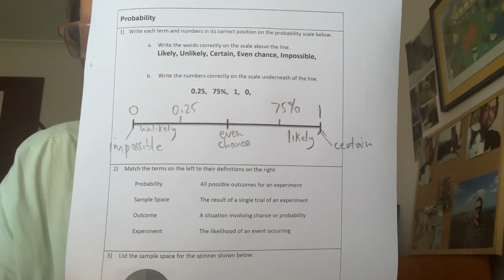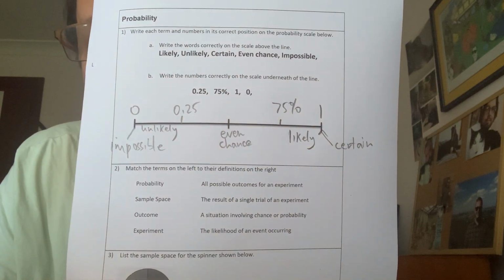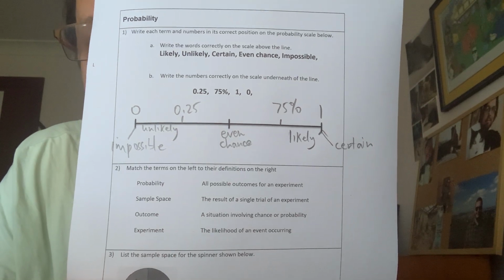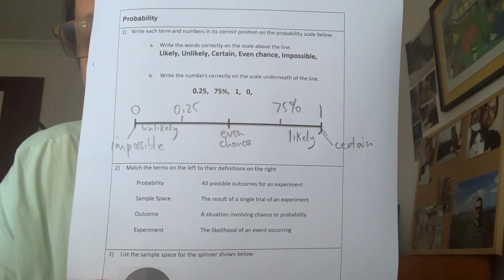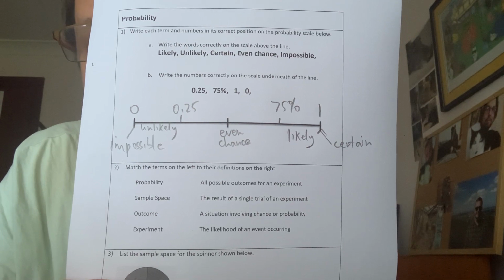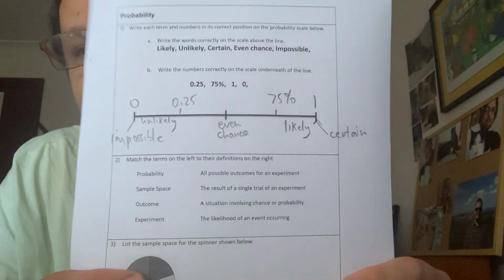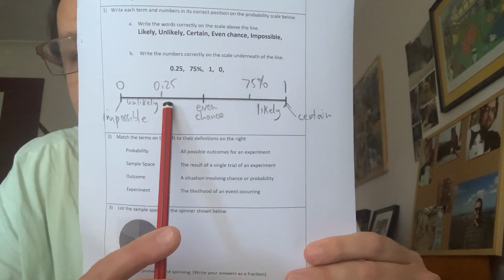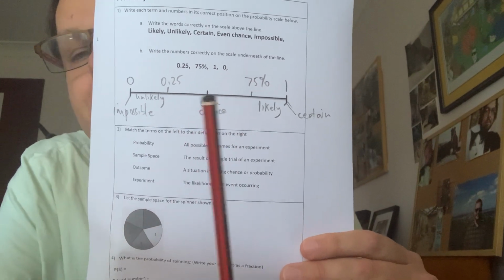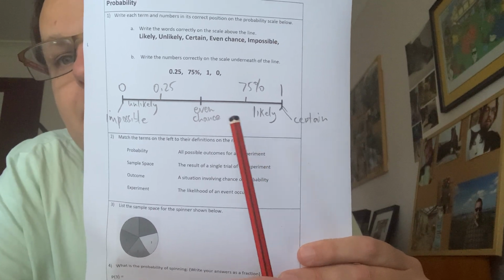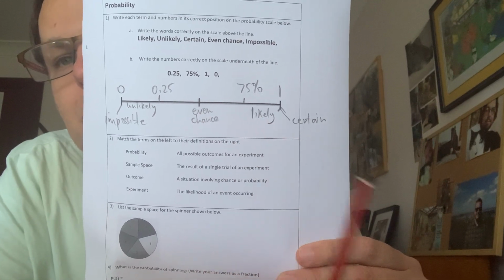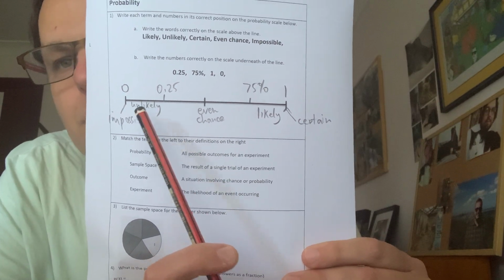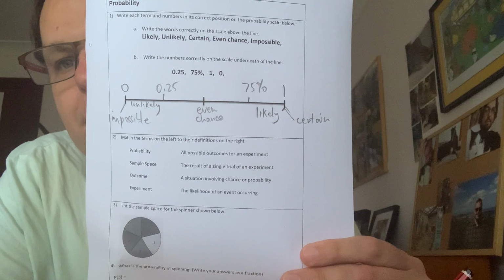And then unlikely is something which is greater than 0, but like still a low number. And then likely is something which is like getting close to 1, but less than 1. Okay, technically, I suppose you could say that unlikely is anything greater than 0 but smaller than even chance, and likely is anything which is greater than even chance but less than 1. But I think what it really means is that an unlikely thing is more down that end, and a likely thing is more up that end.